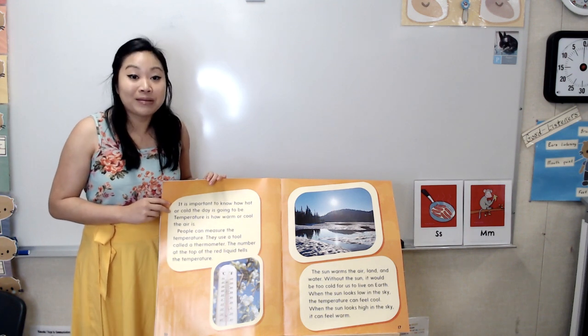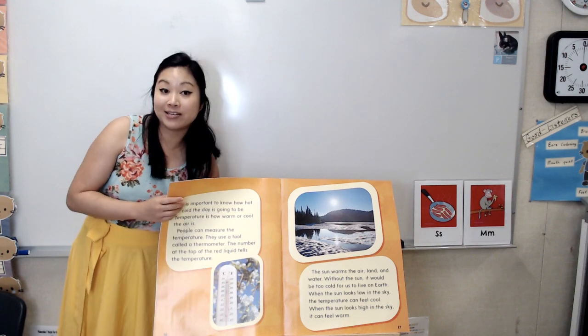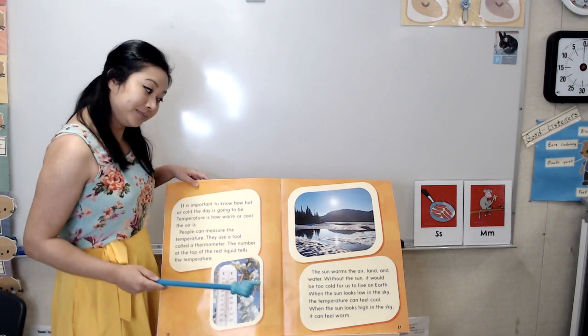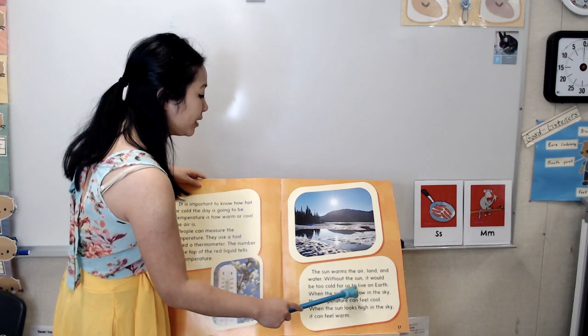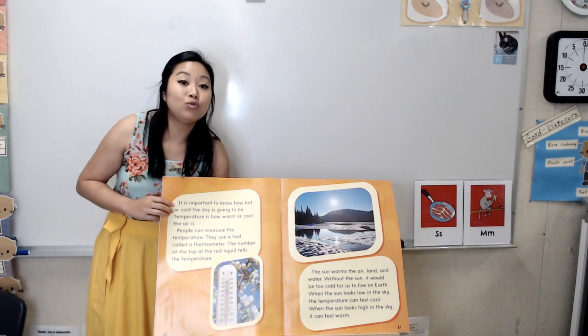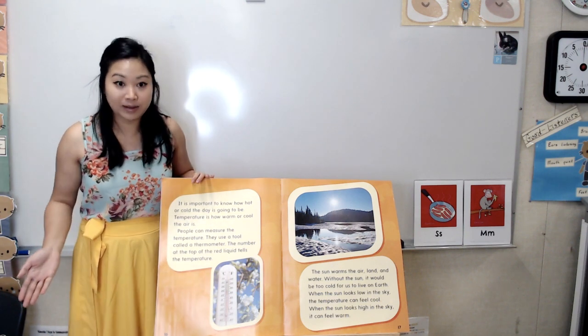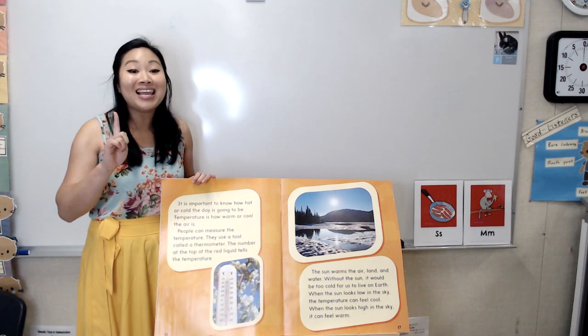All right, let's look at another word. The word Earth means the planet on which we live. Let's see what helps us understand that. Without the sun, it would be too cold for us to live on Earth. So without the sun, it would be too cold for us to live on the planet we live on, the Earth.